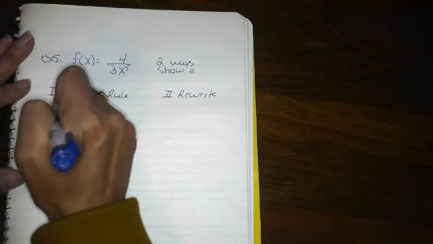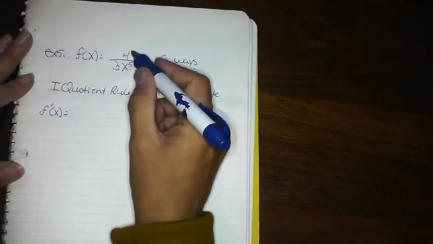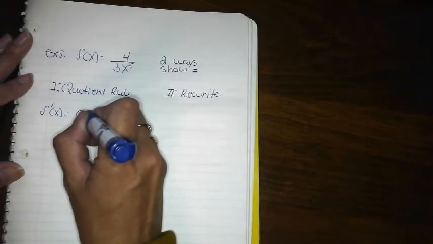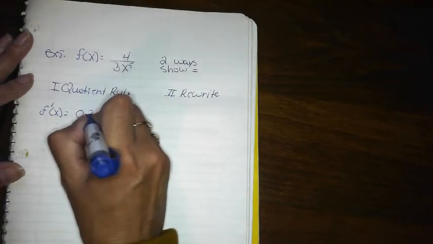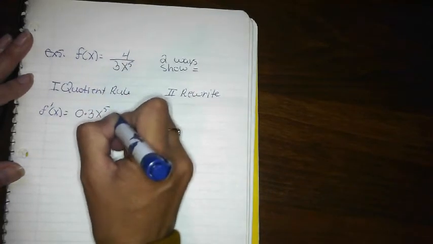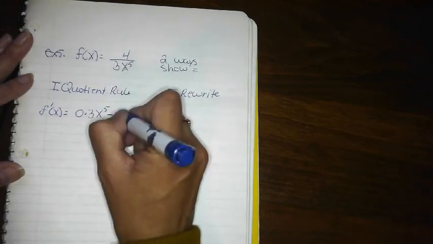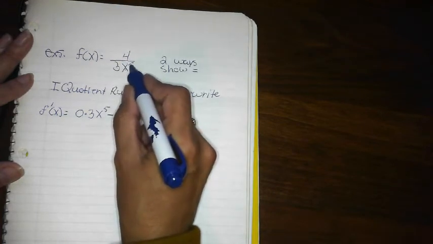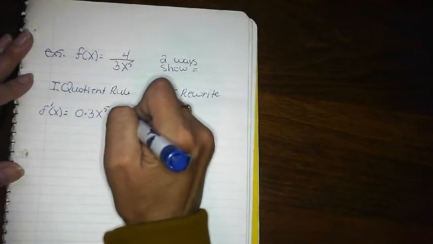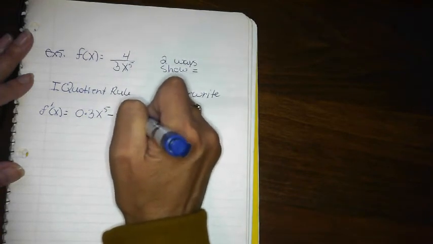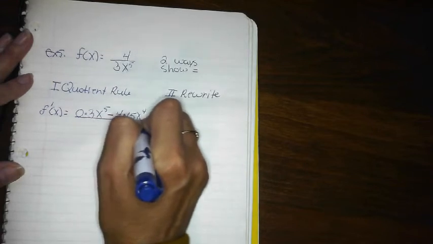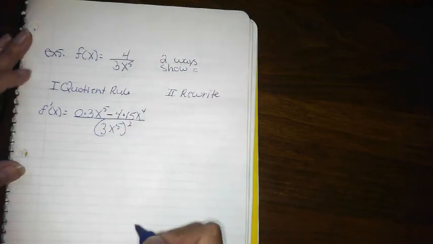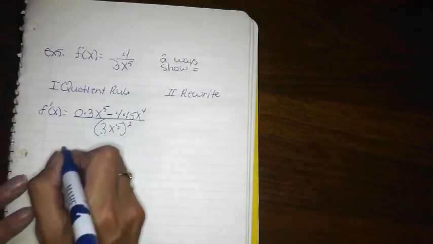So f prime of x equals, so quotient rule says take the derivative of the numerator. Well, the derivative of 4 is 0, multiplied by the bottom. That's going to zero out, and then we're going to subtract. We're going to keep the numerator. Multiply by the derivative of the denominator. That's going to be, that's a power rule, 15x to the 4th. And then that's all going to be over 3x to the 5th squared. So, calculus done, algebra.